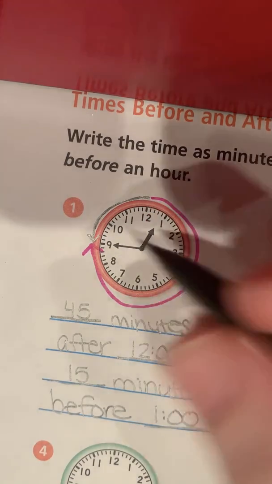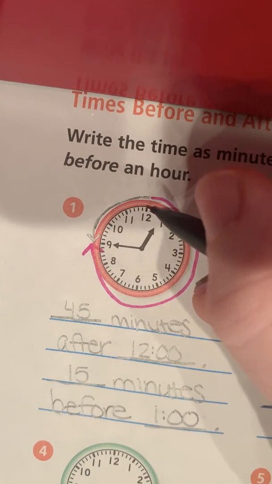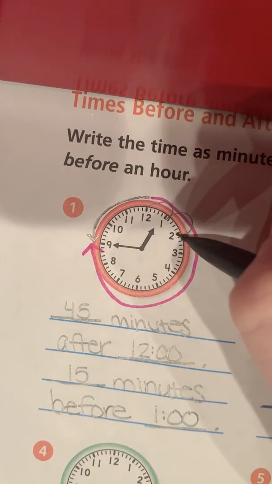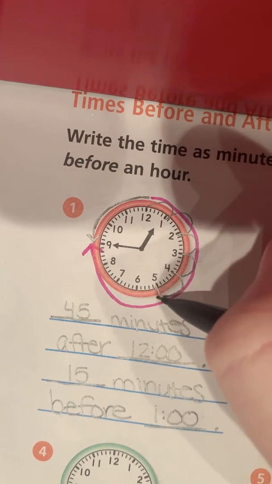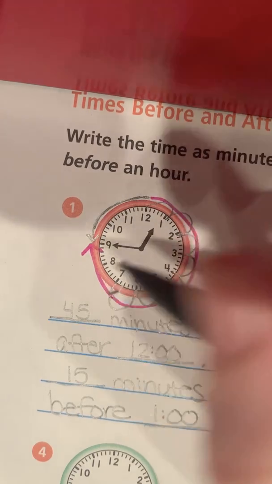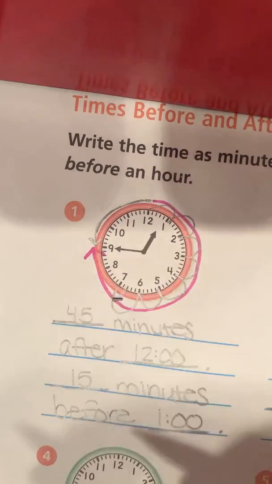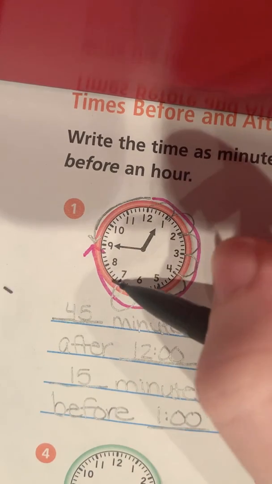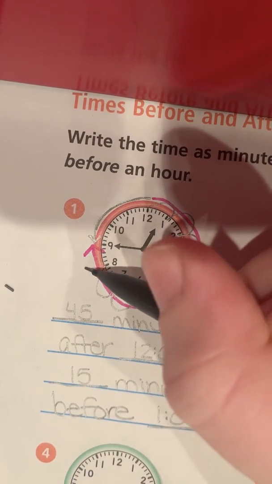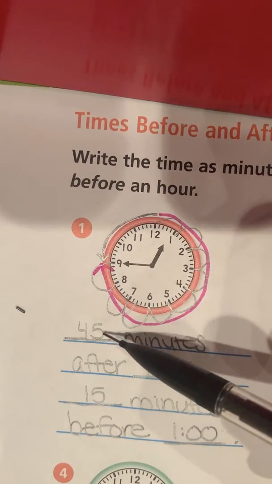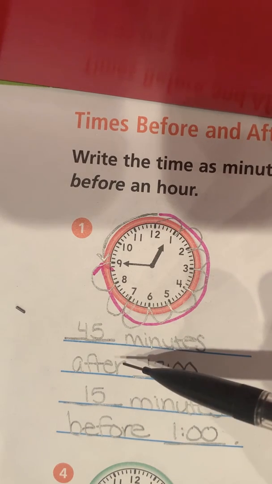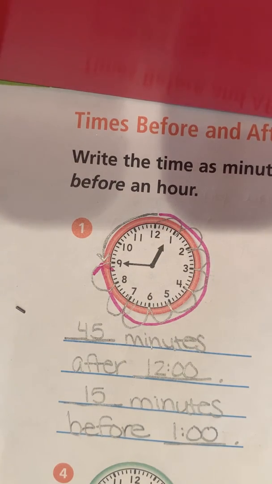Let's take a look. I'm going to use my pencil to show that we have 5, 10, 15, 20, 25, 30, 35, 40, 45 minutes. So when I wrote this down, I wrote 45 minutes after 12 o'clock, okay? Because it is now 45 minutes after 12 o'clock.